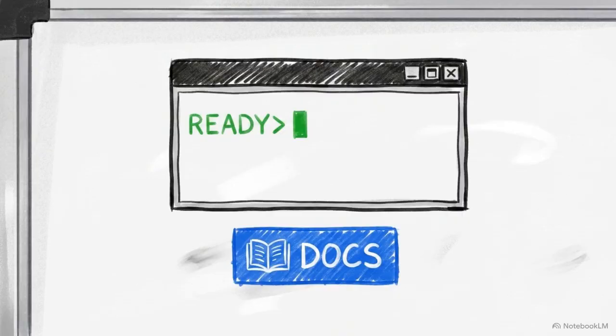Open up your terminal, type npx create-next-app, and click the link to the official documentation to start building your own.